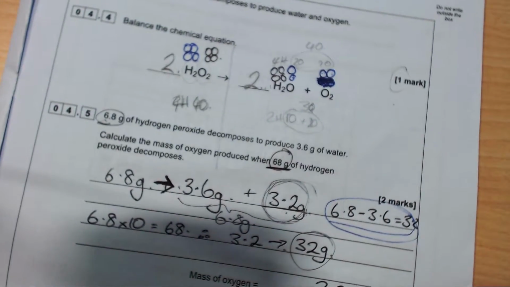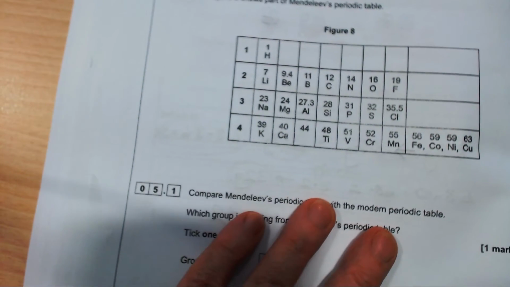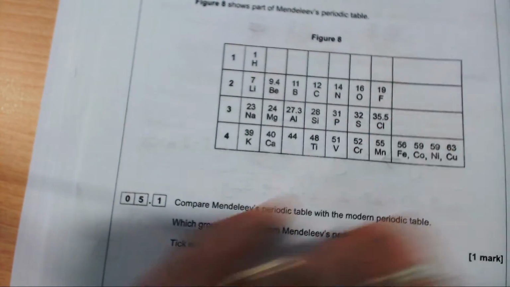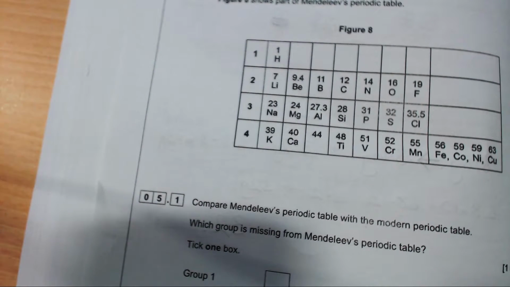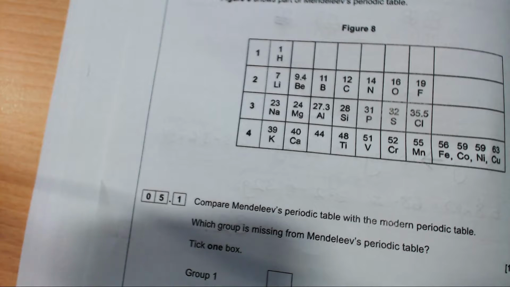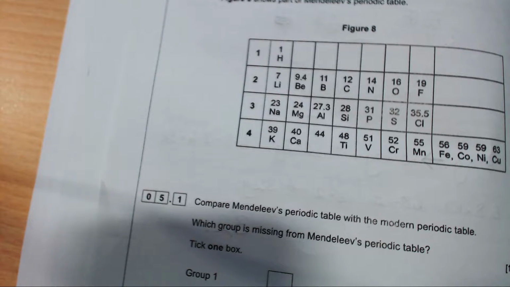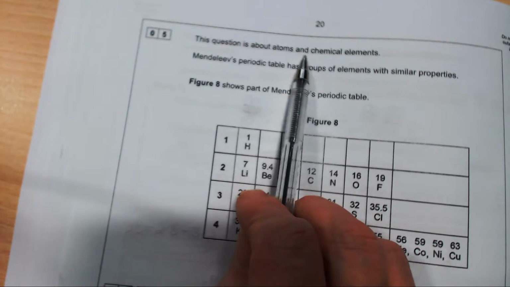Okay, over the page then, and we're going to look at question 5 now. Okay, this is about the periodic table. So first, now these are the start of the standard demand questions. So these are the questions that we might find on the higher tier paper as well as the foundation tier paper. It says this question is about atoms and chemical elements.